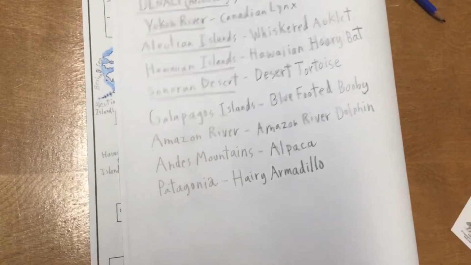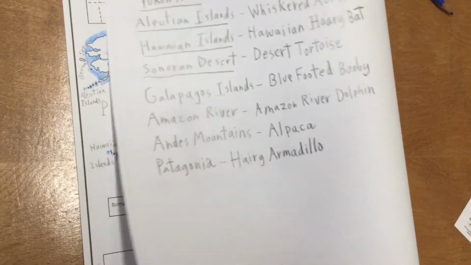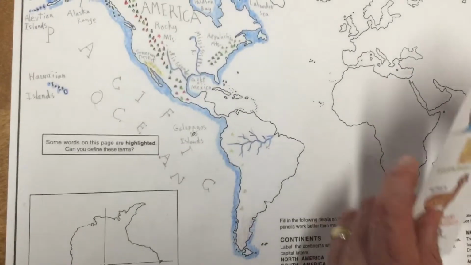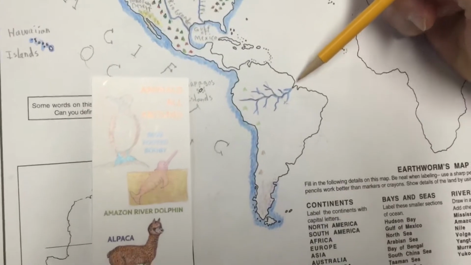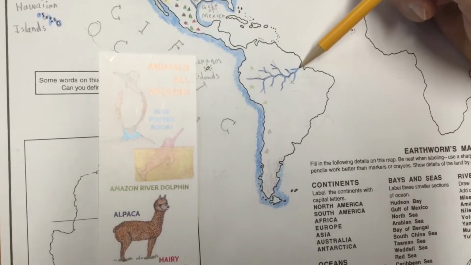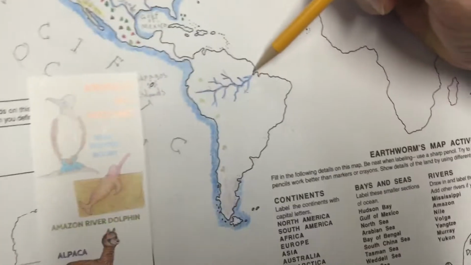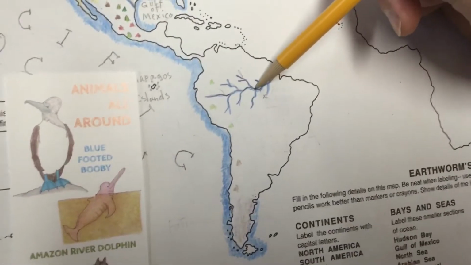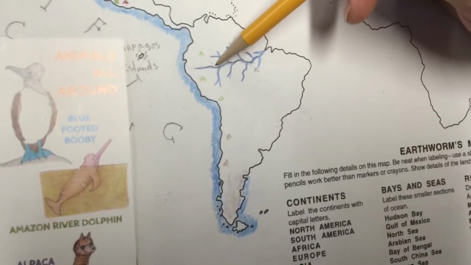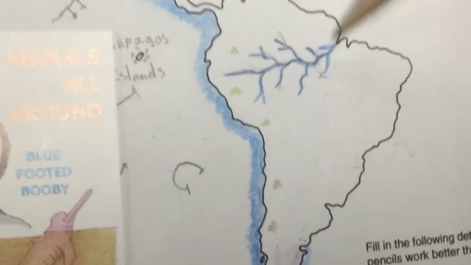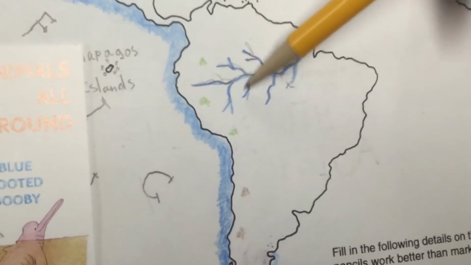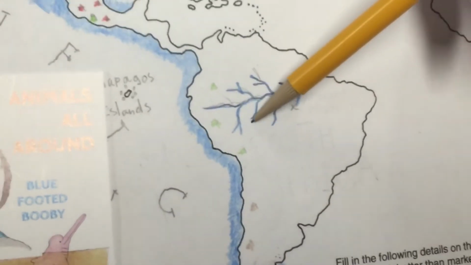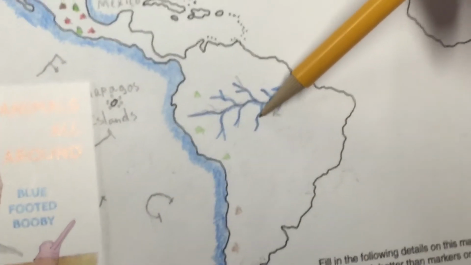All right. So the next one is the Amazon River, where we've chosen to highlight that dolphin. Now, I've gone ahead and drawn the Amazon on already, and it's very simple. We're going to start at the mouth of the river, and I'm just going to show you how to sketch a single line almost all the way out to the coast. And then I'm going to have you add what they call tributaries, these little rivers that contribute to the main river.